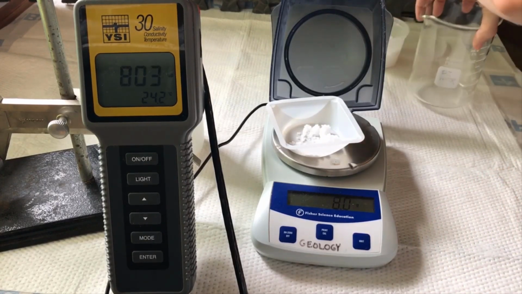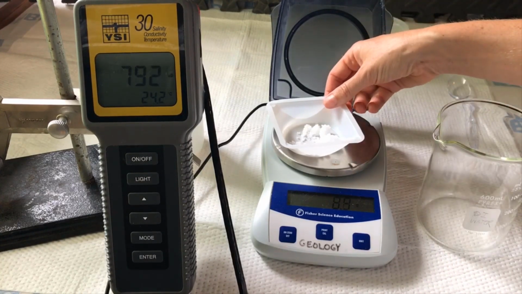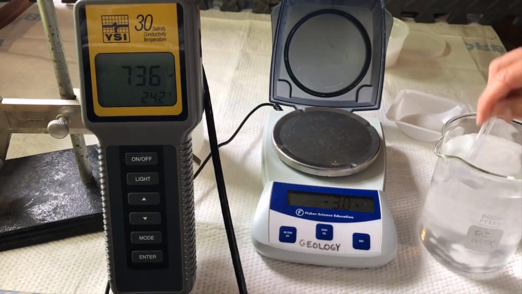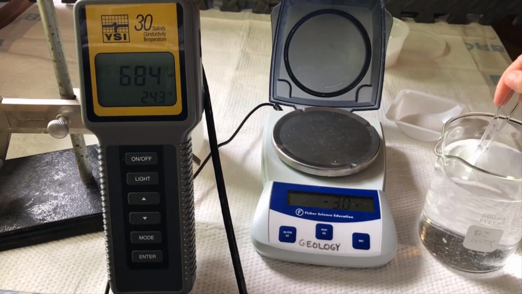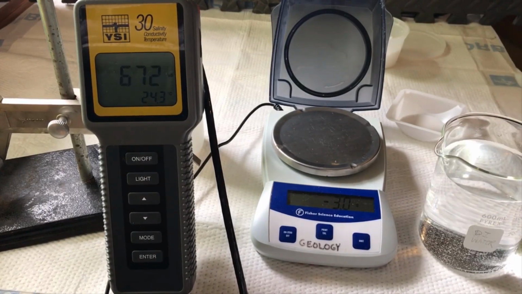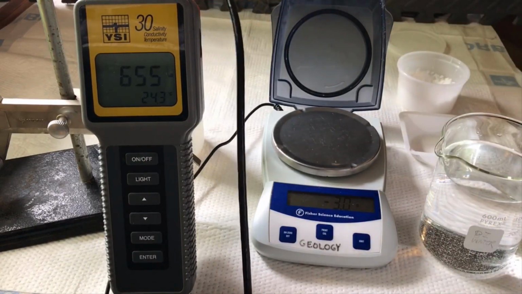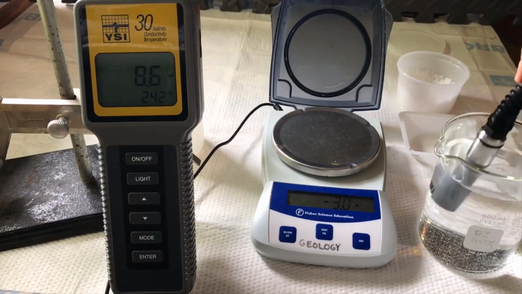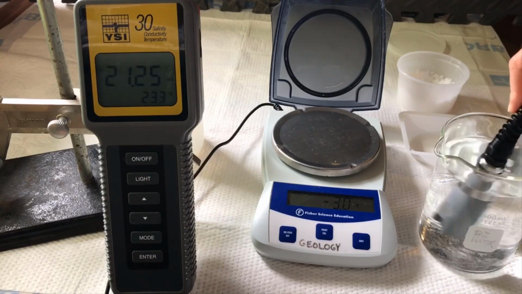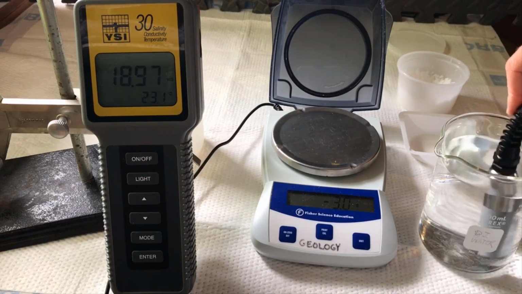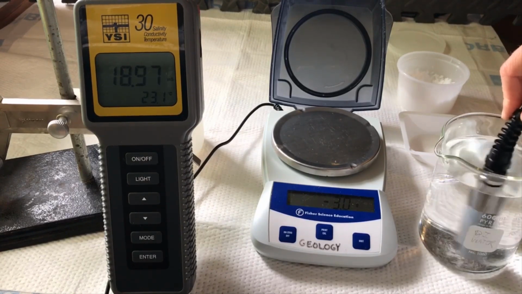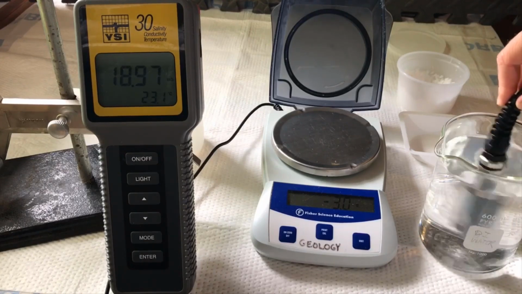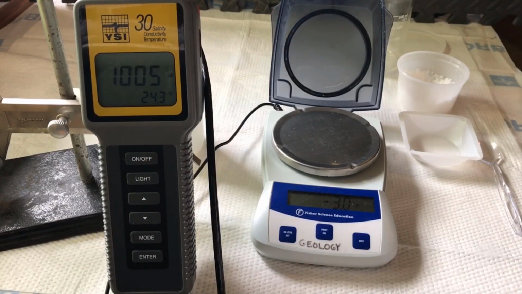The mass of salt added for solution D is 8 grams. Right, let's measure the conductivity of solution D. So the conductivity of solution D is 18.97 millisiemens. Move on to solution E.